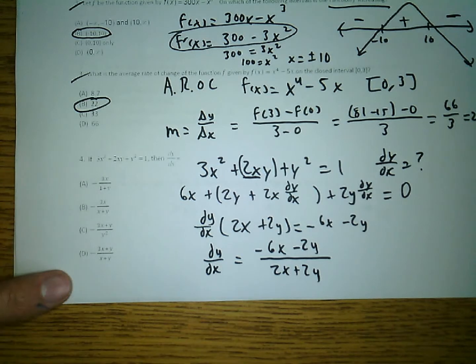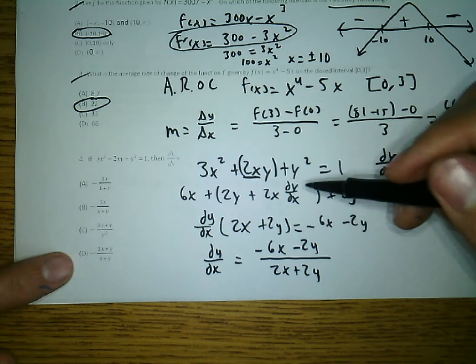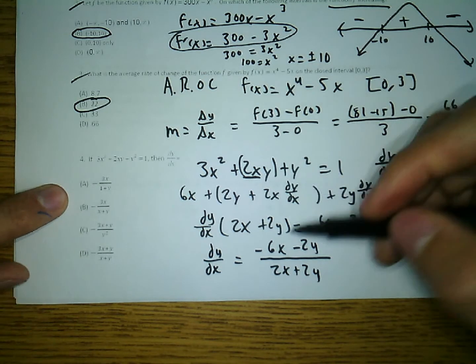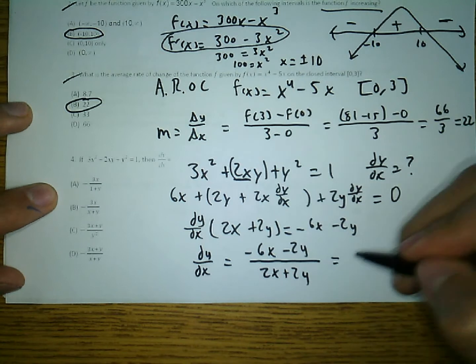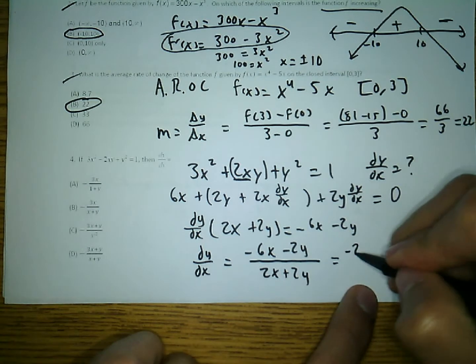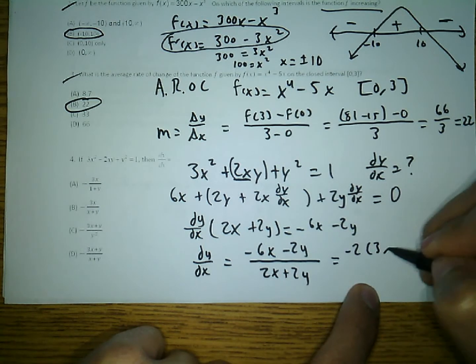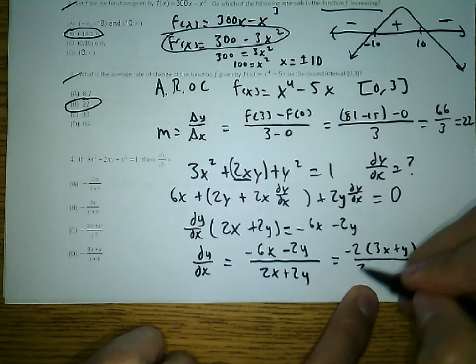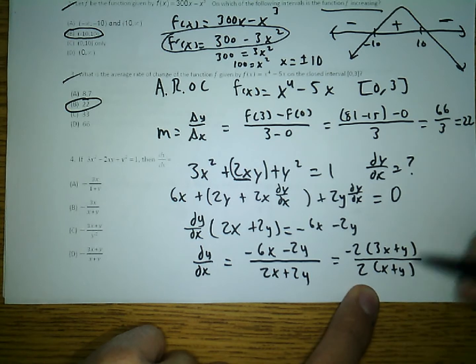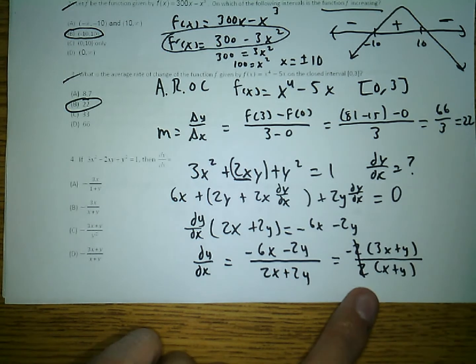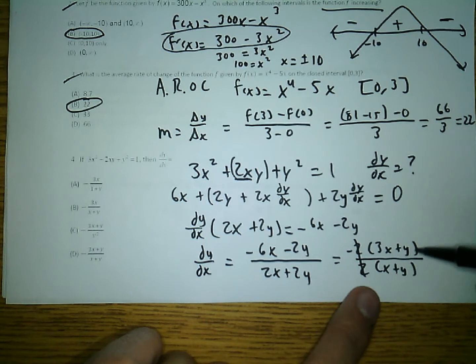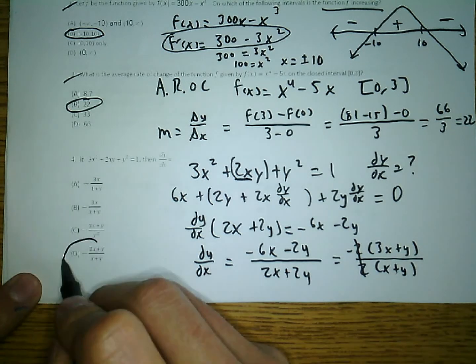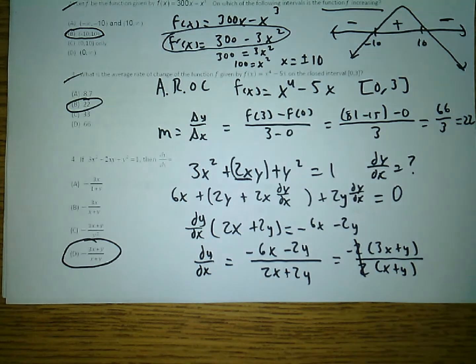Now, I'm going to compare this to what I have, and I can see that none of these have a 6 or a 2, which means, like, I see 3's in here, which gives me a hint that what they're doing is factoring out a 2. So from the top, I'm going to factor out a negative 2, which is going to leave me with 3x plus y. And then on the bottom, I'm going to factor out a 2 as well, which is going to leave me with x plus y. So the 2's will cancel out, leaving me with negative (3x plus y) divided by (x plus y), and that's going to match letter D. Okay? All right, moving on.